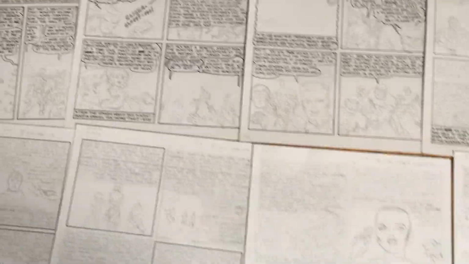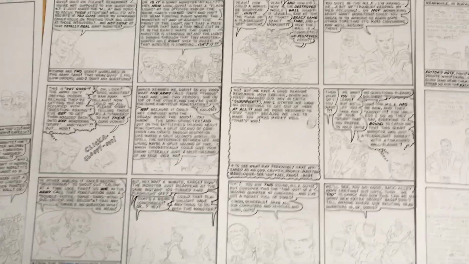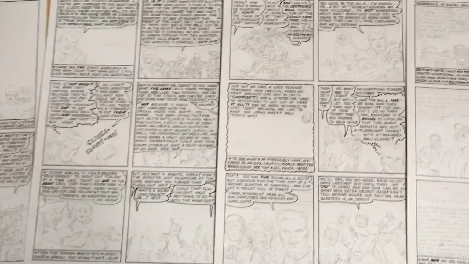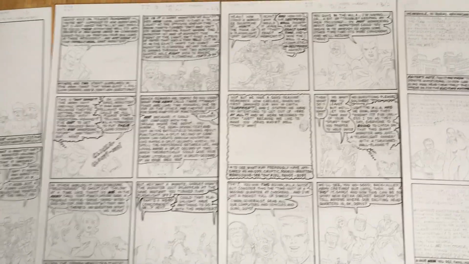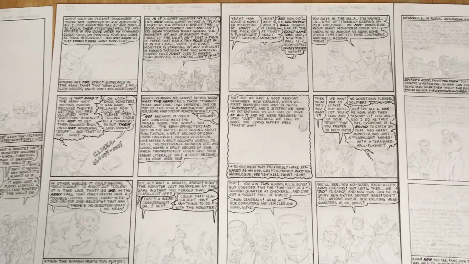From there I will start inking, and I've got to ink the lettering and ink the artwork. I sometimes do the lettering first, I sometimes ink the artwork first. It can go both ways.